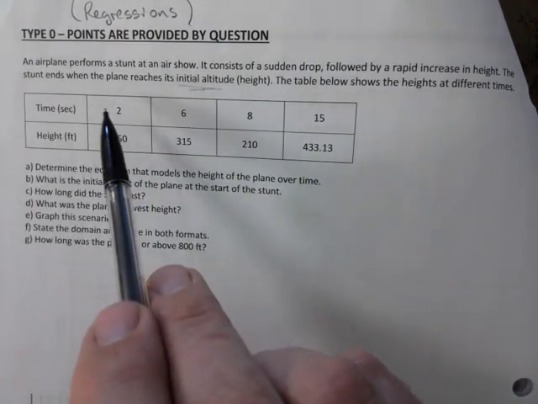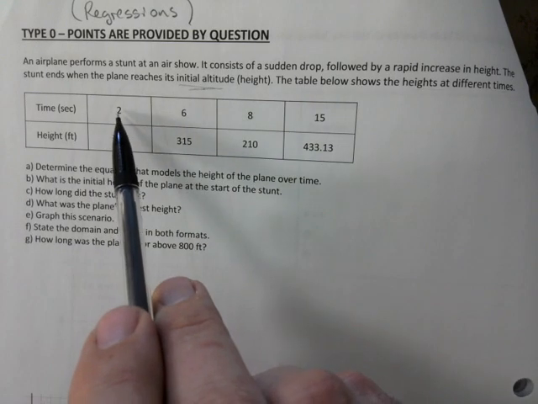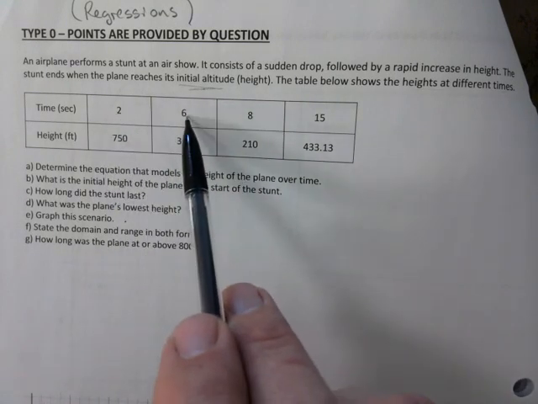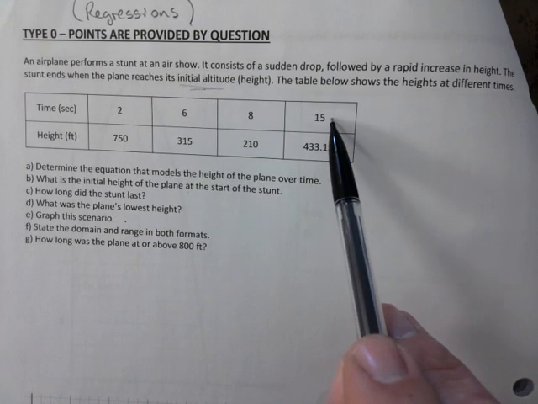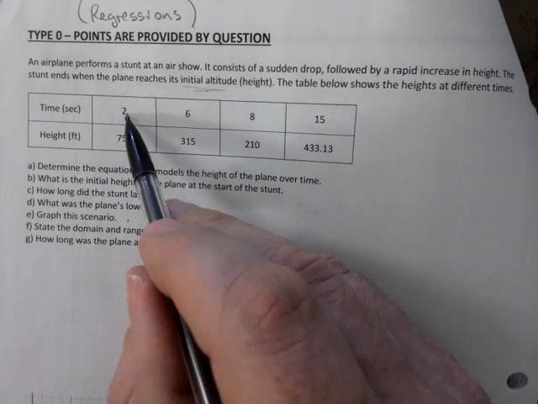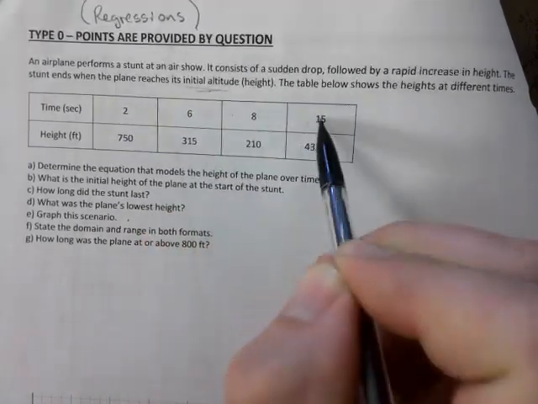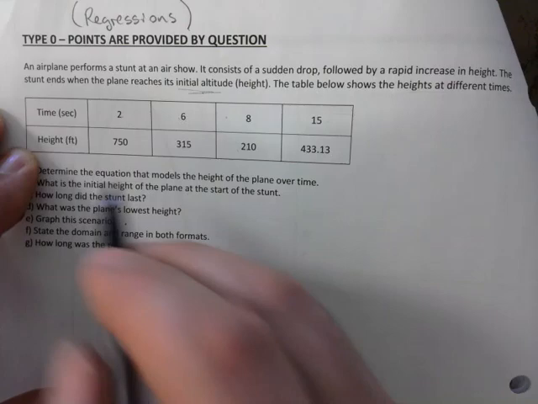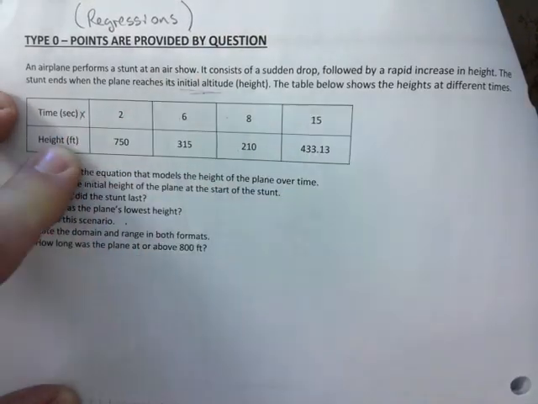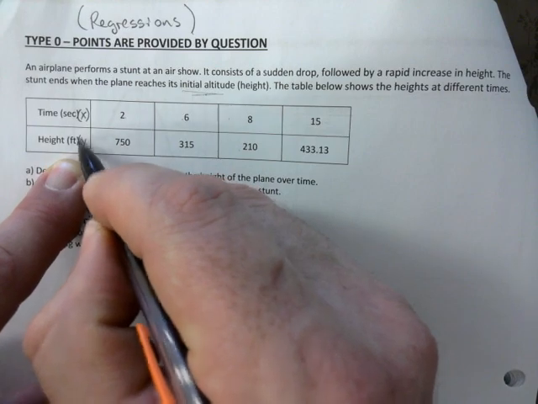So you've got time. This is not always going up by 2s. Watch this, 2 and then 6. That goes to 8 and all of a sudden goes to 15. So it doesn't have to be consistent. And every time has a certain height associated with it. Okay? And I will never trick you on this one. The first row is always your x value. And the second is your y value.